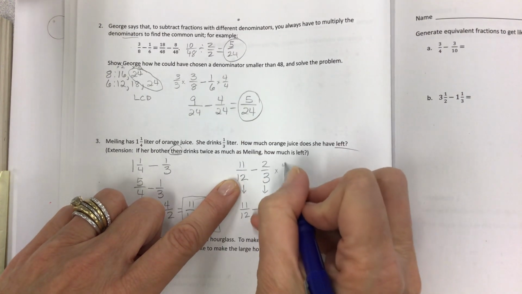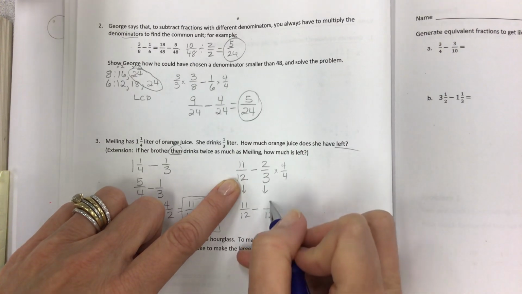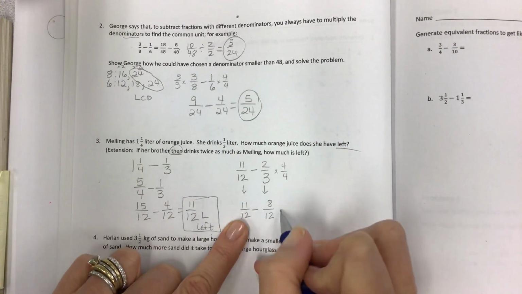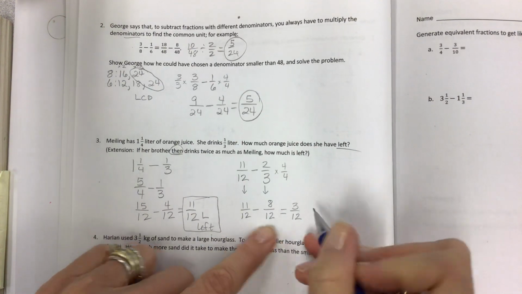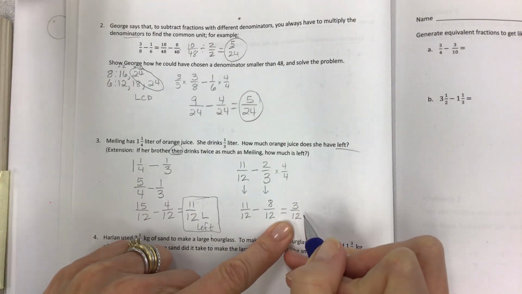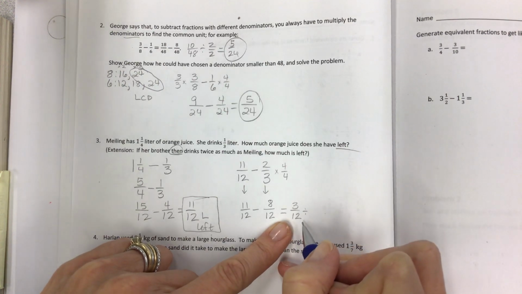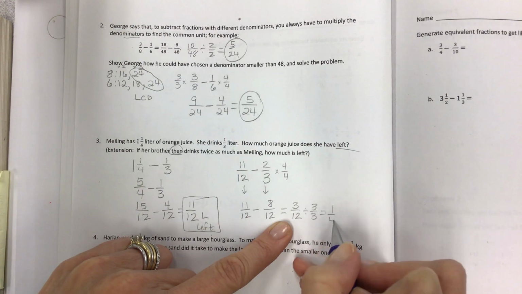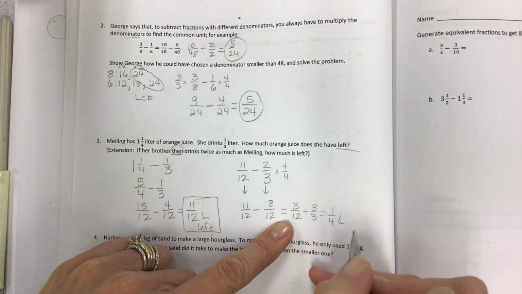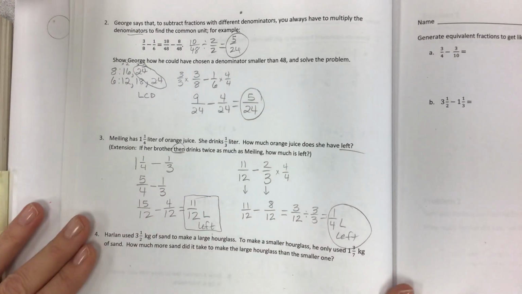And so my scale factor would be 4/4, and I would get 8/12, and then I would do my subtraction and get 3/12, which I can then simplify. Holy moly, they keep you going. 3/12 is not the simplest form. Both numbers can be divided by 3 to give you 1/4 liter left, and that's the extension.